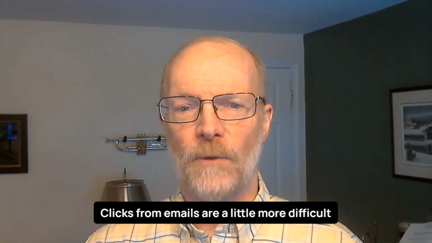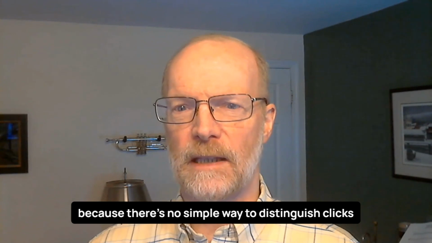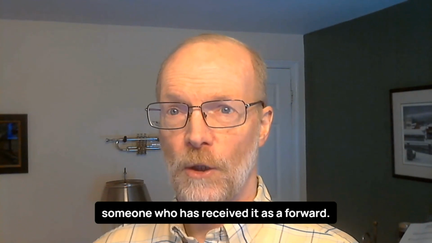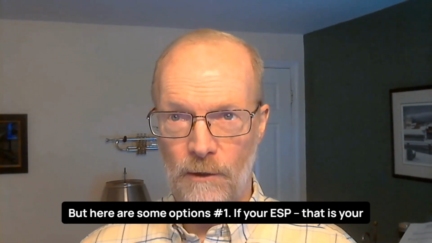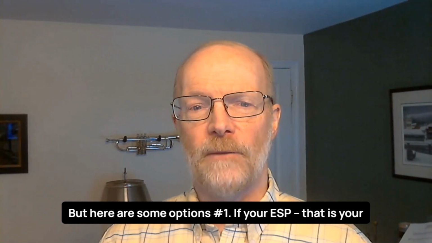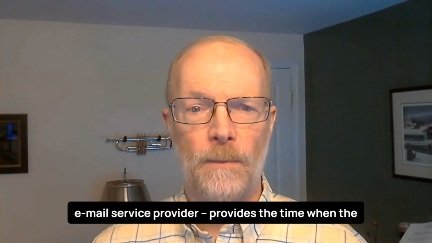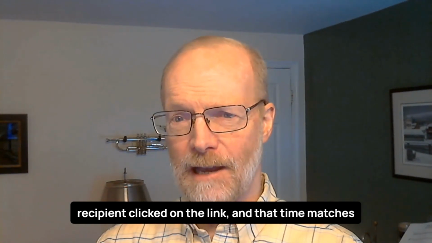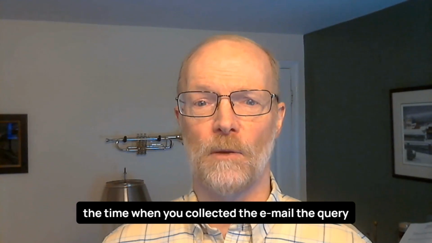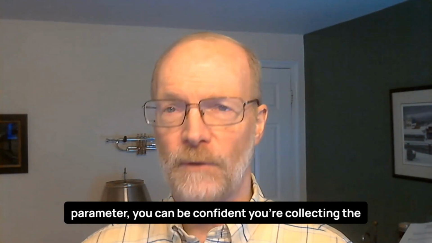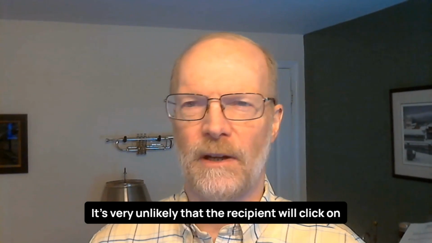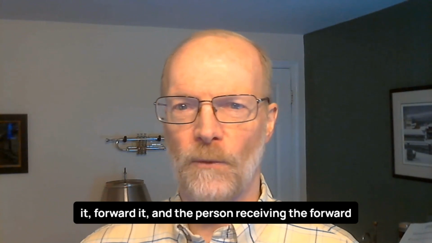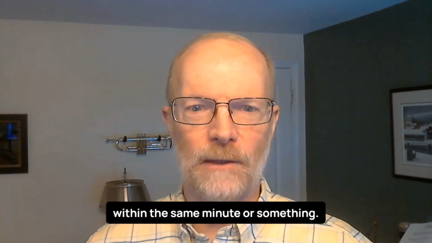Clicks from emails are a little more difficult because there's no simple way to distinguish clicks from the correct email recipient and clicks from someone who has received it as a forward. But here are some options. Number 1, if your ESP, that is your email service provider, provides the time when the recipient clicked on the link, and that time matches the time when you collected the query parameter, you can be confident you're collecting the right email address. It's very, very unlikely that the recipient will click on it, forward it, and the person receiving the forward will click on it, within the same minute or something.